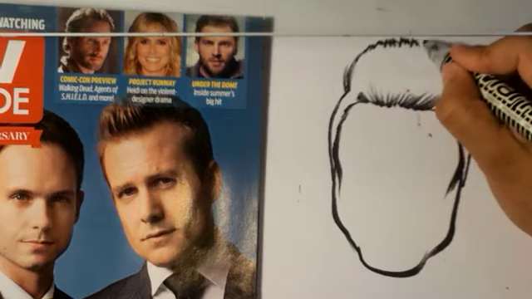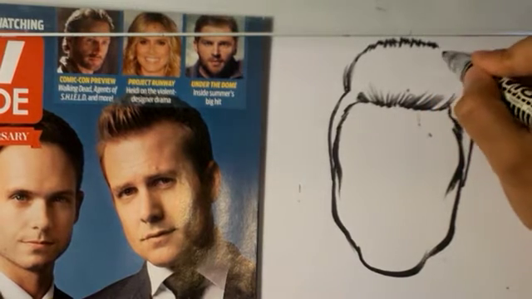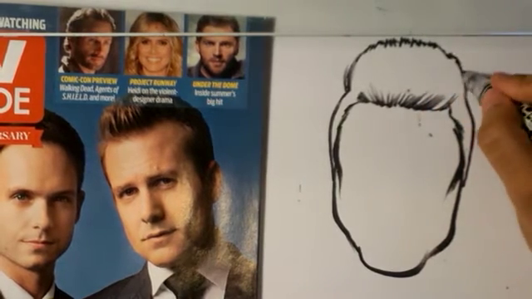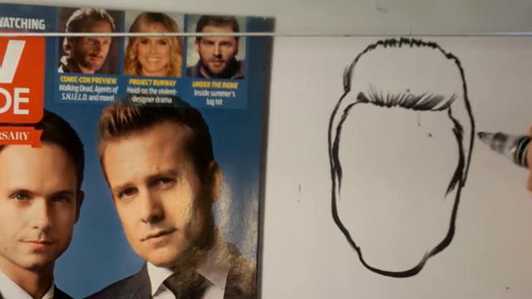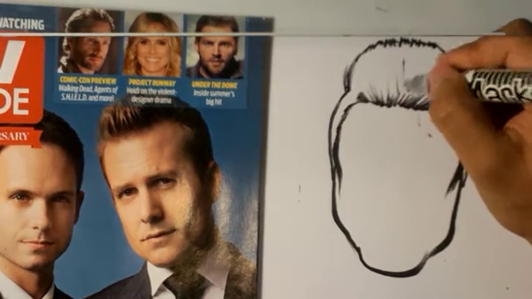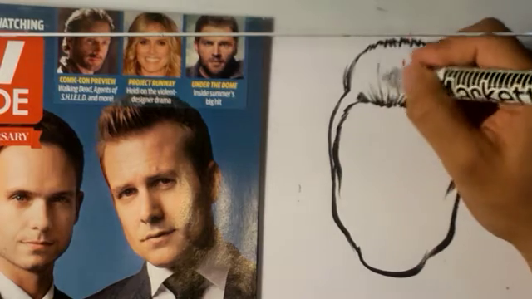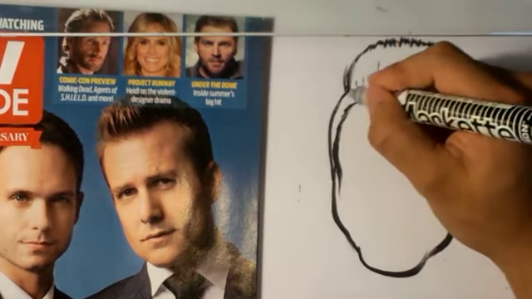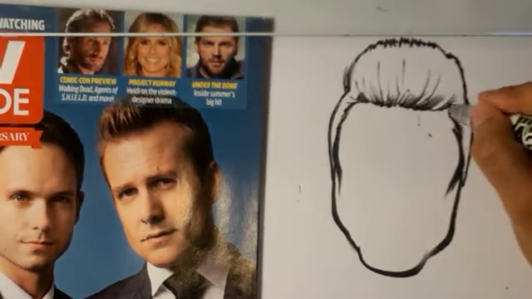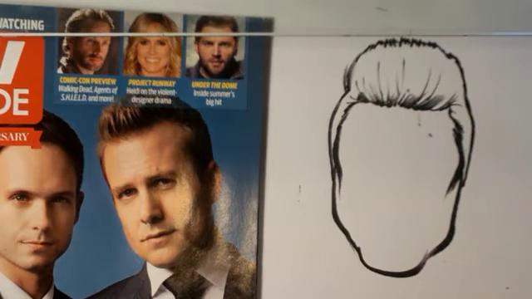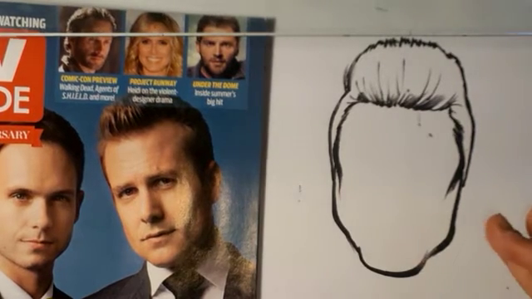And up here, I'm not going to draw every strand. It's got that kind of faux hawk thing going on. I draw a few key strands to let you know that it is going up like that. And that's all I would draw for a head shape.